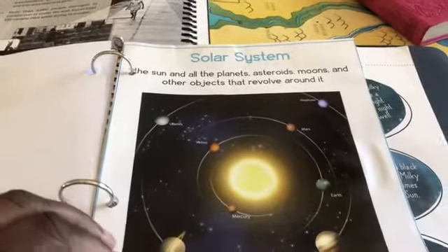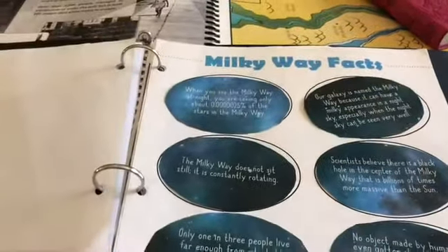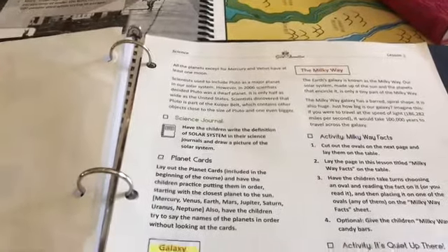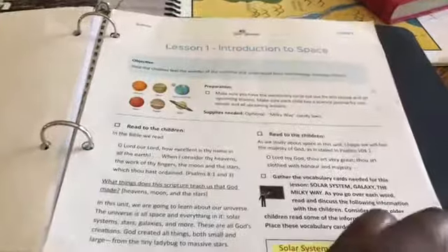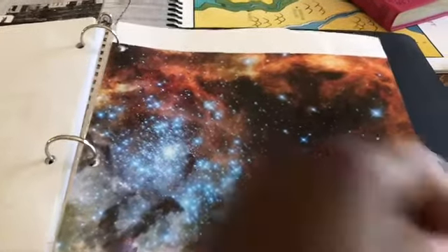And then for science, I just figured we could do some solar system review, some Milky Way review. And all of these resources came from the Good and the Beautiful science space unit study that I tore apart. We'll do some review on the Milky Way, the galaxy, the solar system, and all that. It's just a quick review for the kids. So that is all we're going to do for Monday for our Bible unit study.